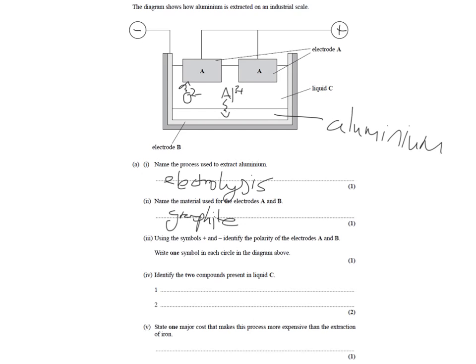Now, what would happen to the aluminium when it gets to the negative electrode? Well, it would pick up electrons. It would collect 3 electrons, in fact, to form aluminium metal. And that's the kind of thing that you might be asked a question on. So Al3+ + 3e- goes to Al.